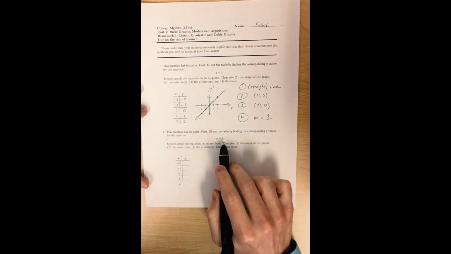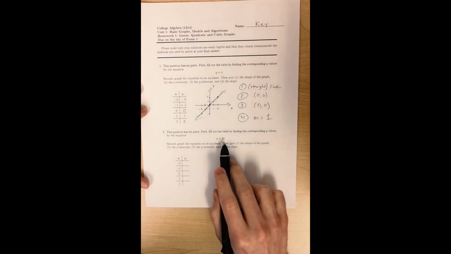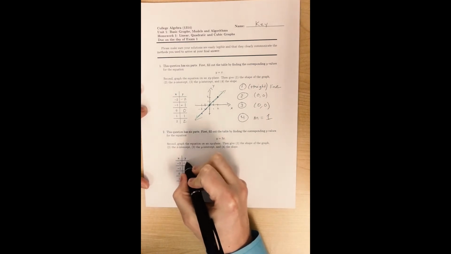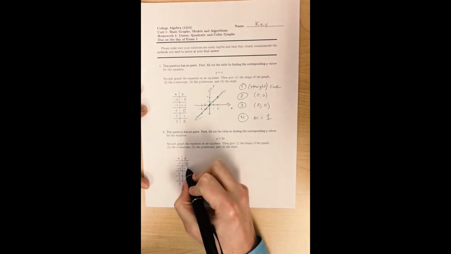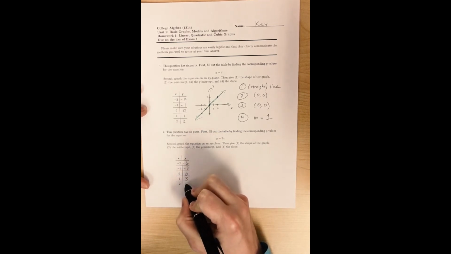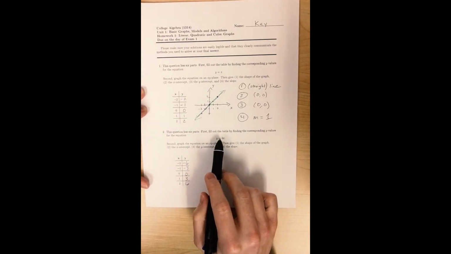Y equals 3 times x, so whenever I plug in a number for x, I just multiply it by 3 to get y. Negative 2 times 3 is negative 6. Negative 1 times 3 is negative 3, and so on. So that was the first part, fill out the table.